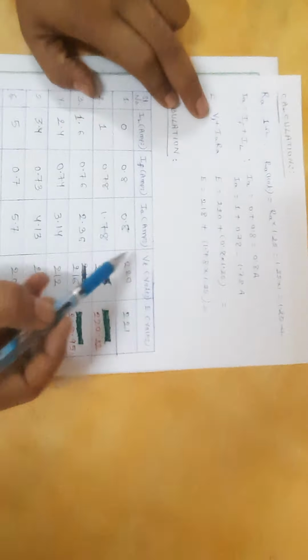Okay, next, how to calculate E? The formula for E is VT plus IA RA. Now I know VT, and I know IA. What about RA? RA is the armature resistance and its value is 1 ohm. This is the value we obtained by doing the experiment ourselves, faculty and lab assistants. Okay, if you want you can do it yourself. You are going to get 1 ohm only. So that value I am going to use.